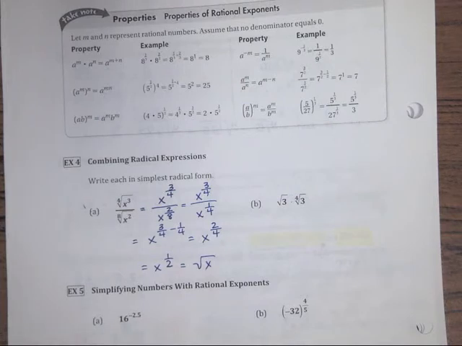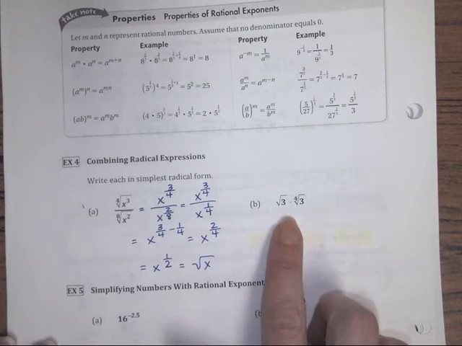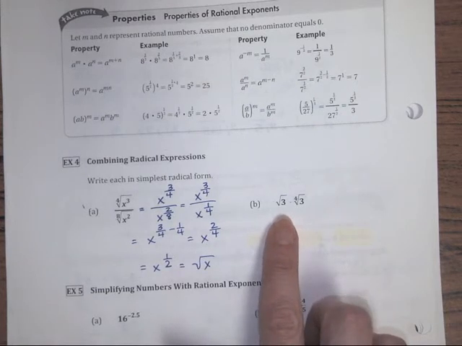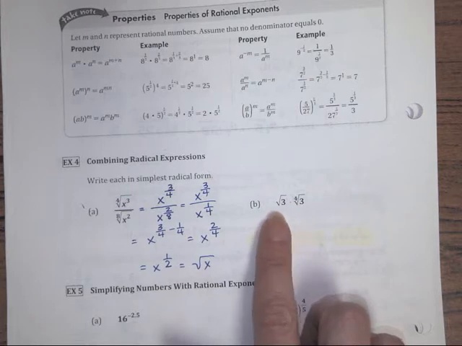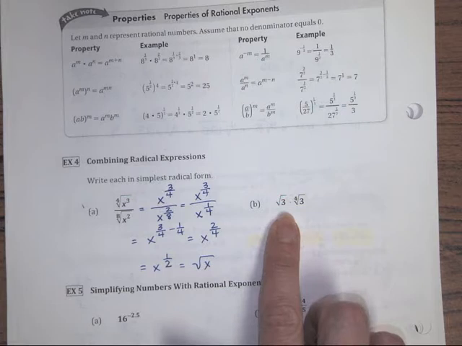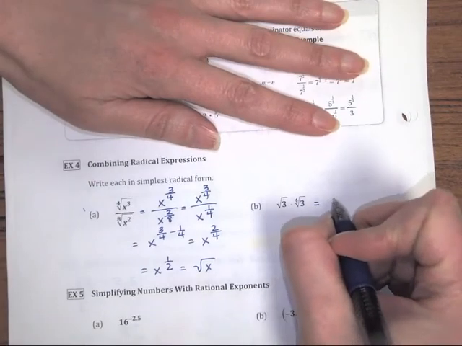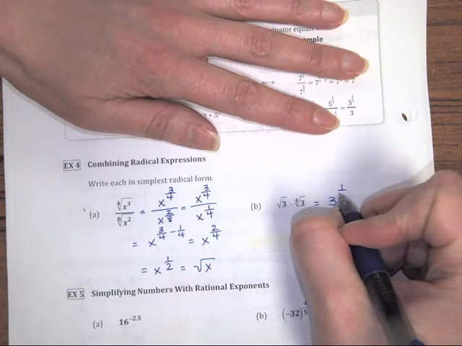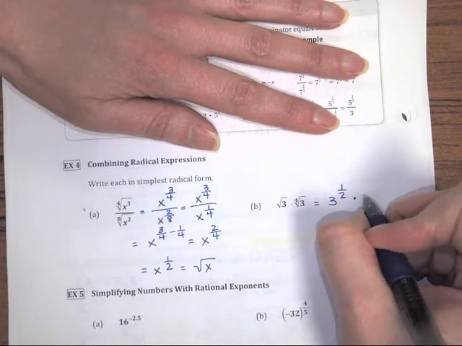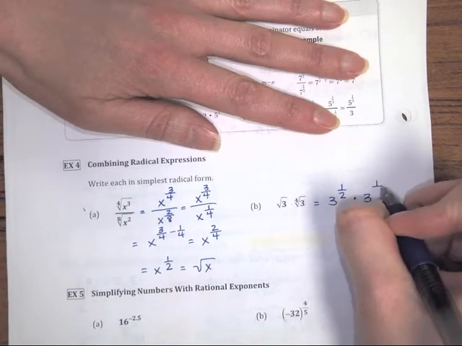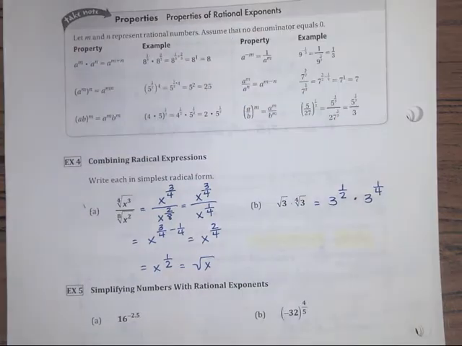That's weird. Oh yes. Wait until you see how we can do this. Because remember, when we learned about the product rule a few days ago, you can't multiply these because this is a square root and this is a 4th root, right? But if you use exponential form, you can do this. This is going to be 3 to the 1/2. And this is going to be 3 to the 1/4, right?